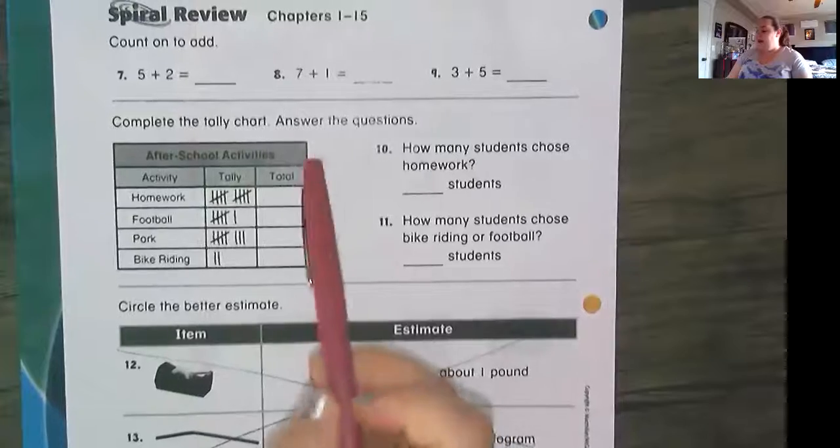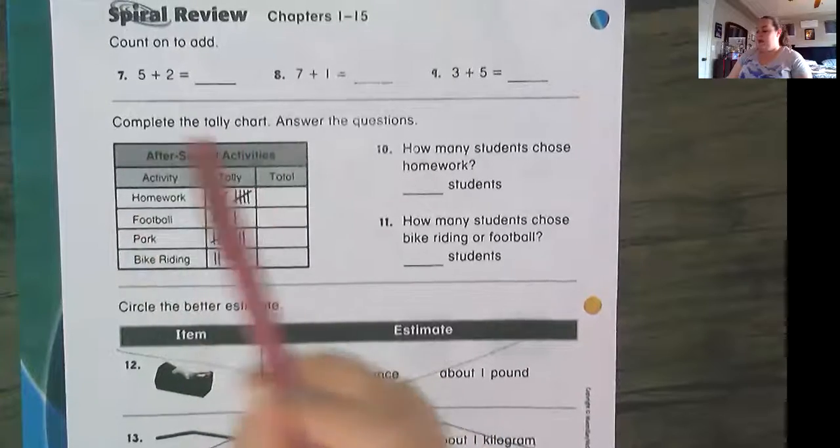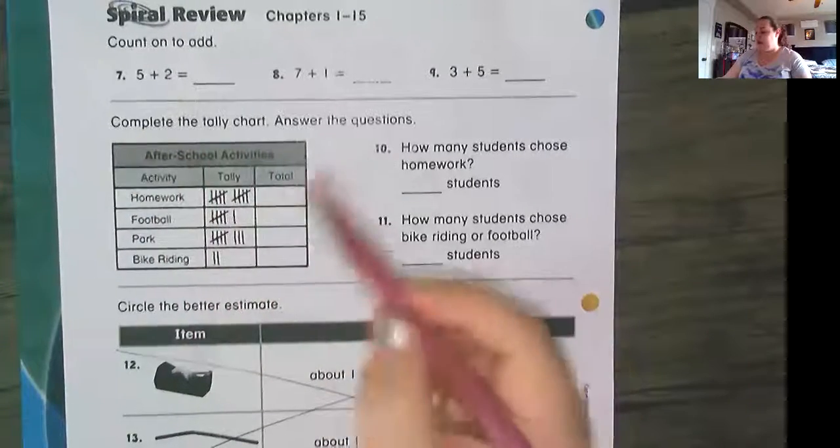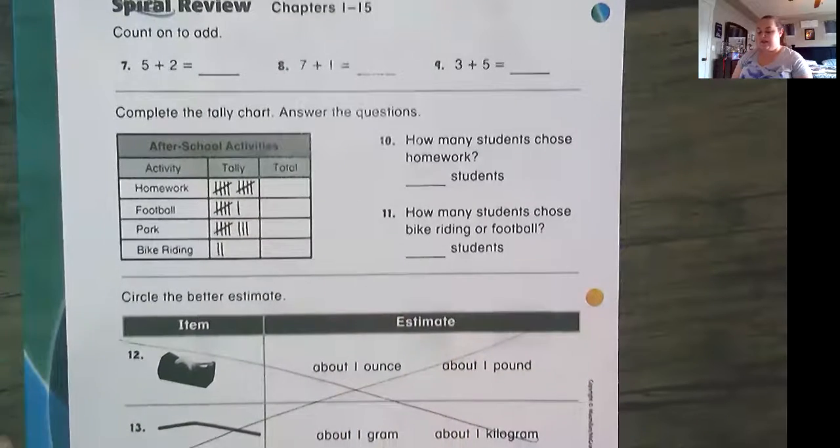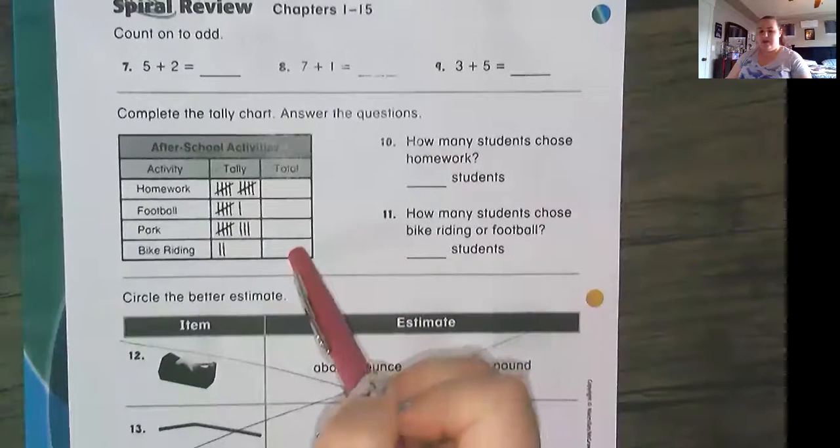The next one, we have a tally chart first. It says complete the tally chart. So you need to write the total number for each category of after-school activities. So write the number down here for each one.